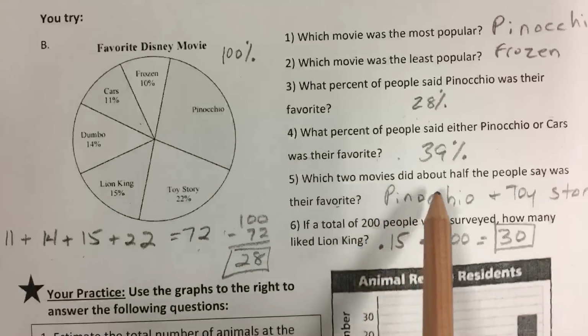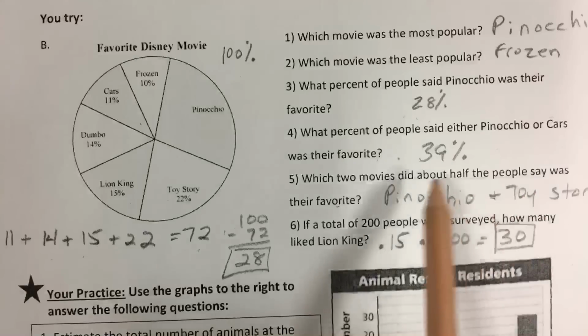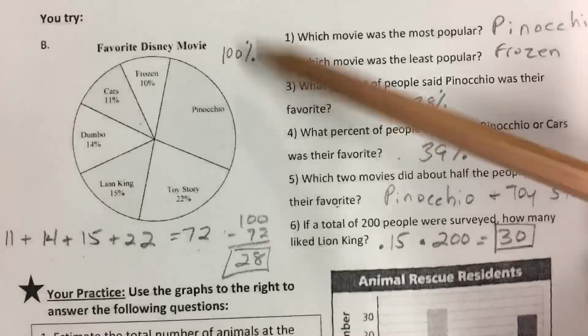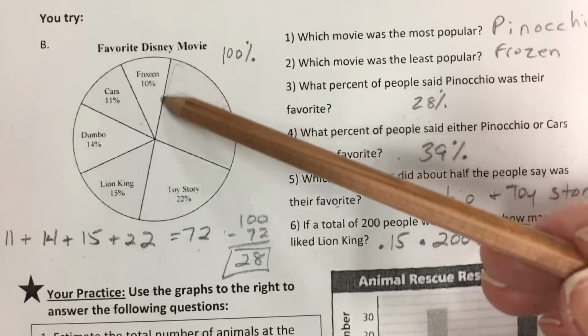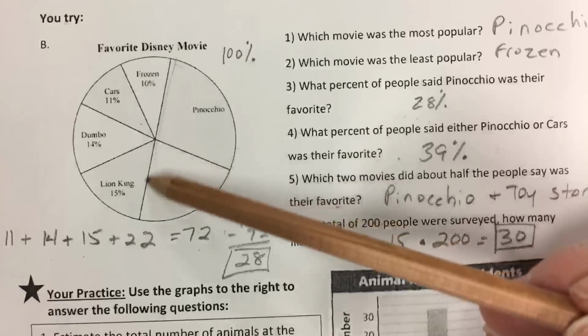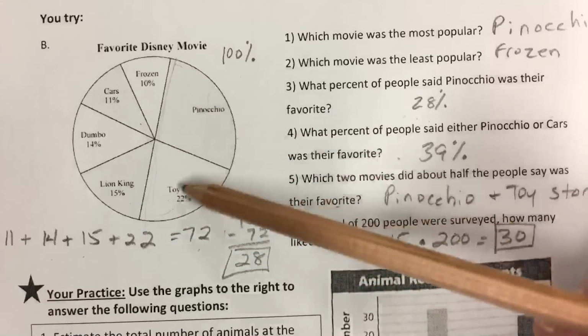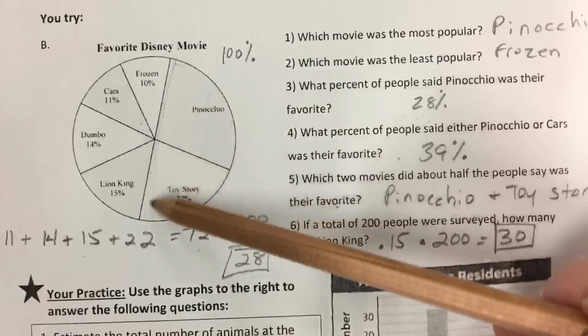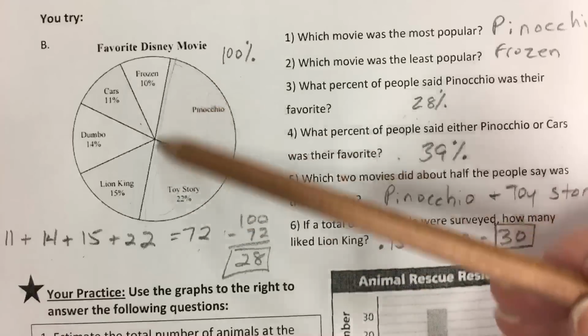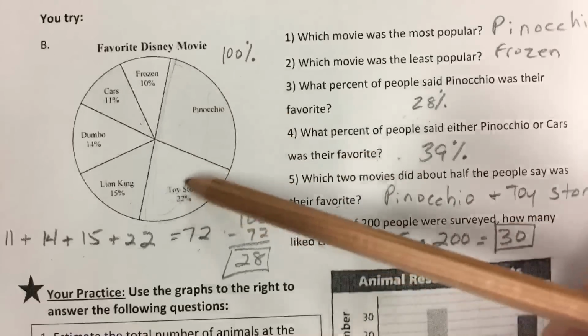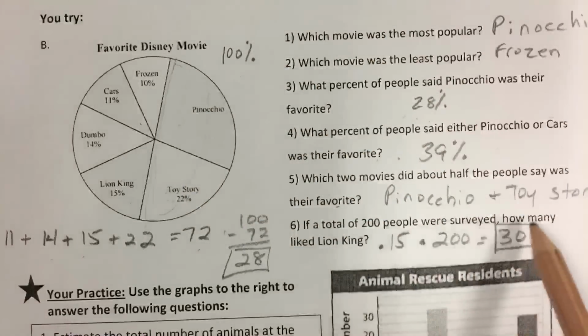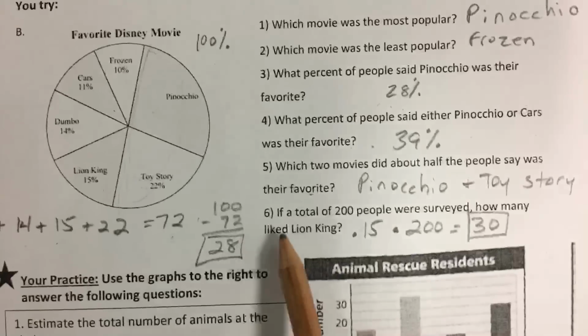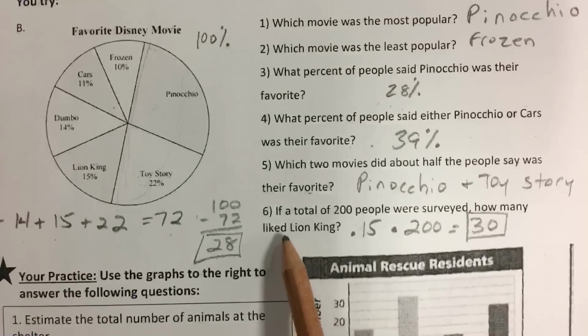Which two movies did about half of the people say was their favorite? If we look at this here, half of this circle would be Toy Story and Pinocchio. We could just eyeball that. I mean, we could add them together, but we could just see that two of these together would be Pinocchio and Toy Story. The last one is where people have a little bit of confusion.